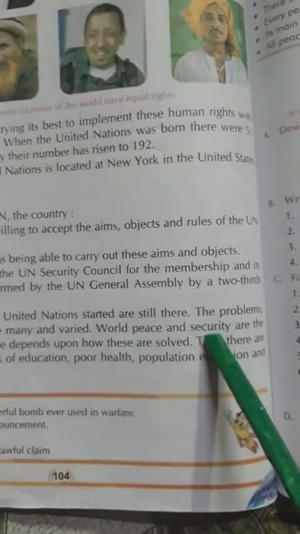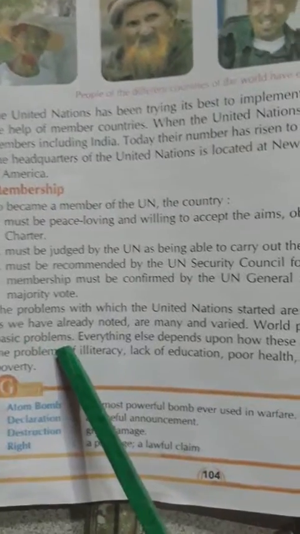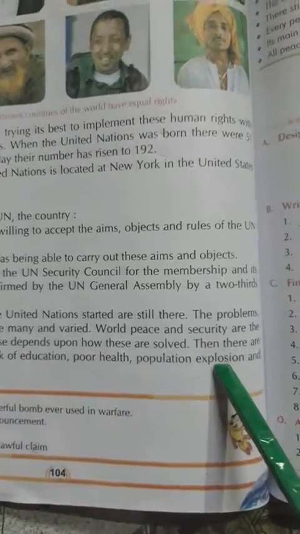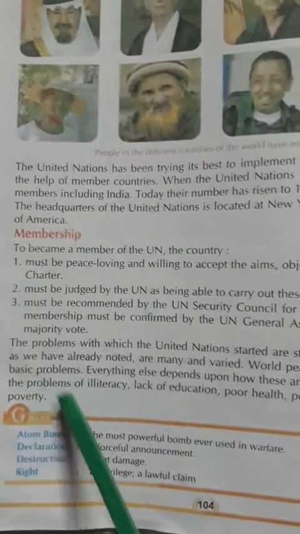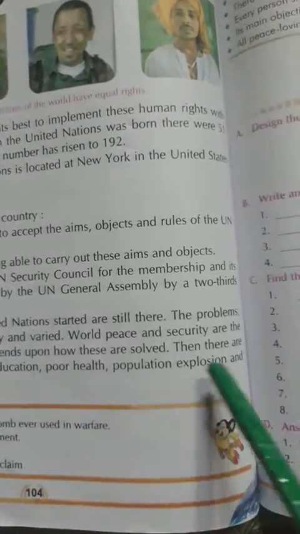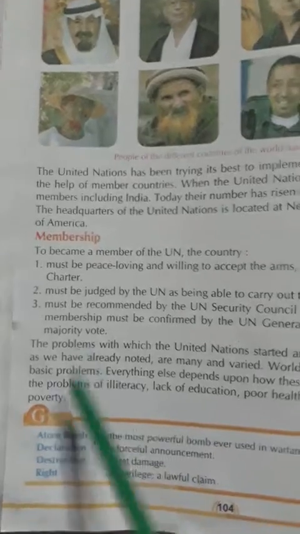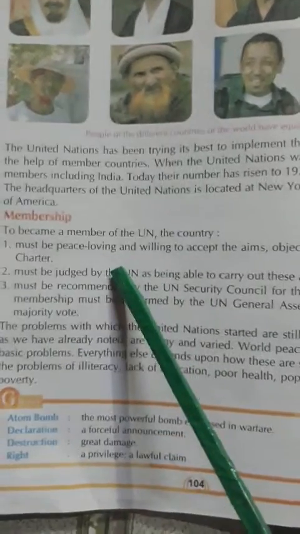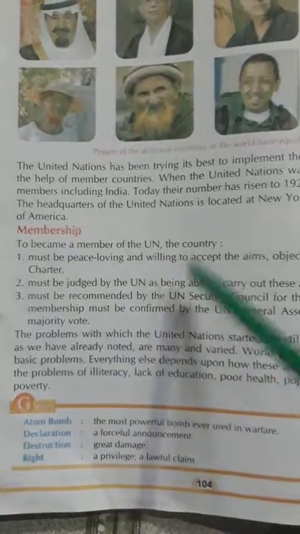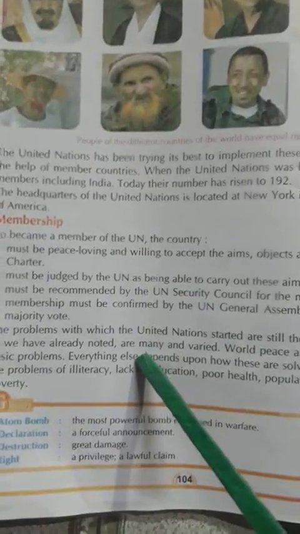World peace and security are the basic problem. Everything else depends upon how these are solved. Then there are the problems of illiteracy, lack of education, poor health, population explosion, and poverty. So even though we have improved so many things towards this objective of the UN, still more problems are there, okay?